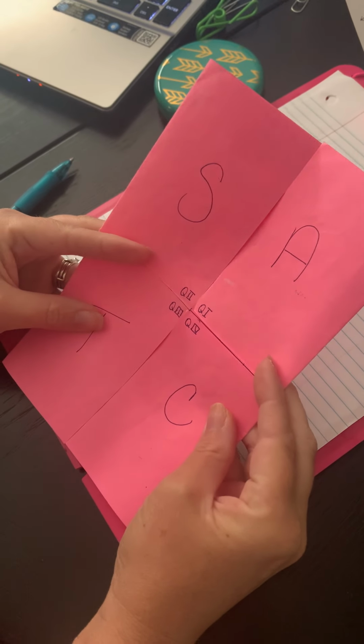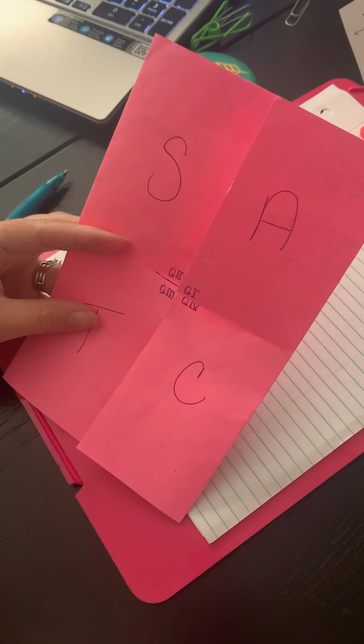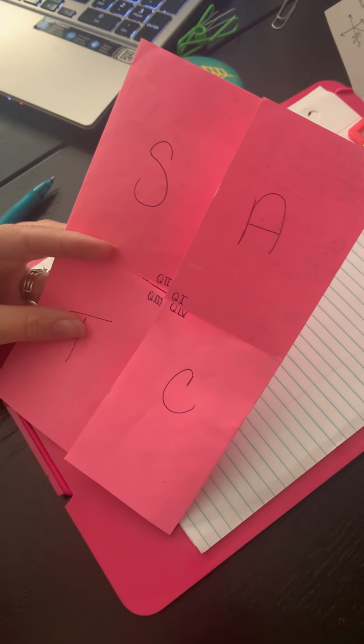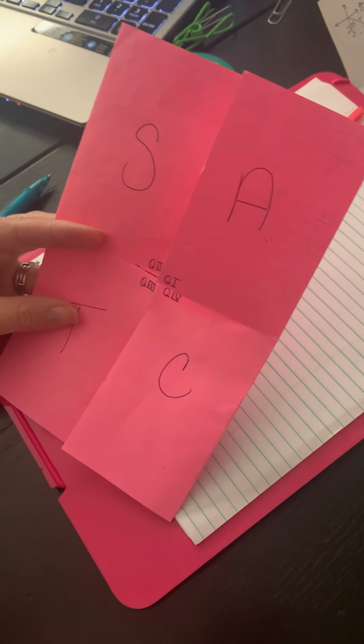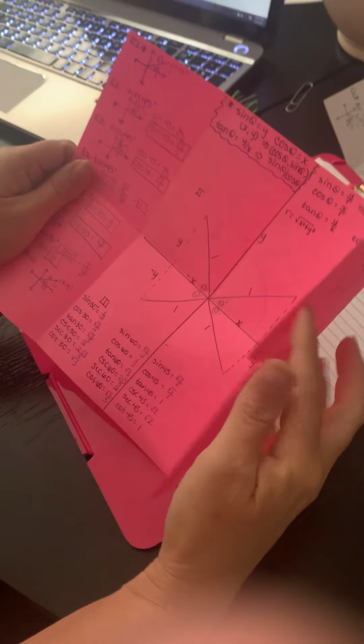Hey guys, we're going to do something a little different starting off with 13.3. We're going to make a foldable. This is what our end of the foldable is going to look like.